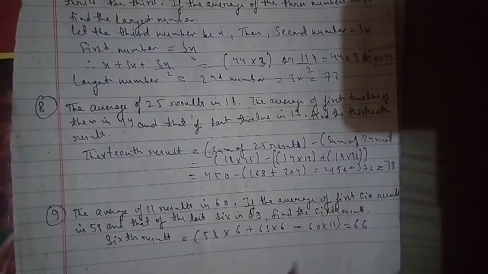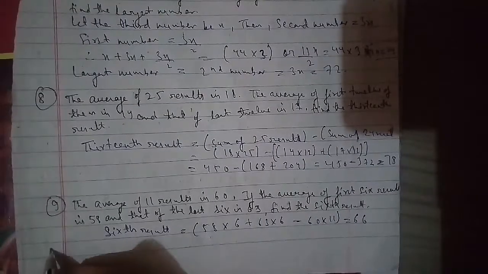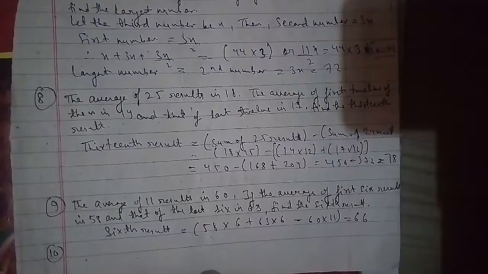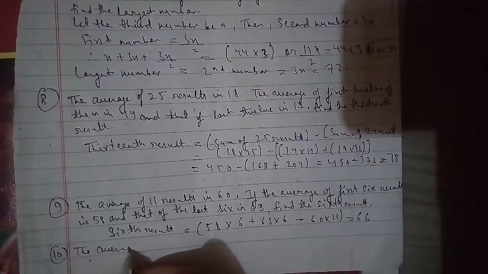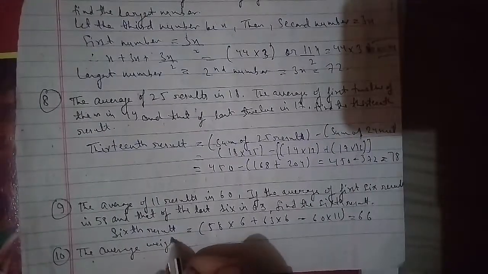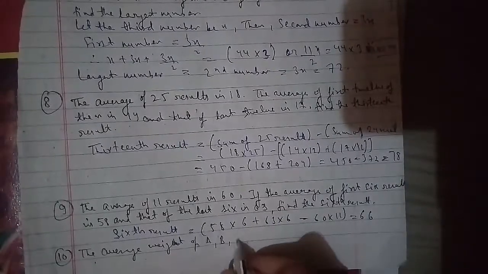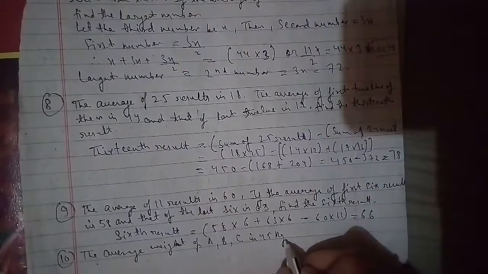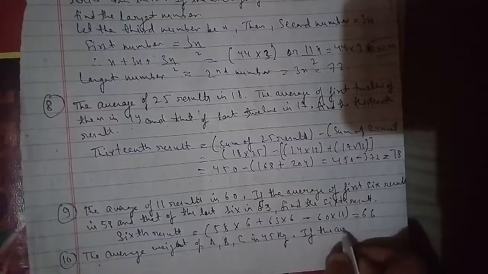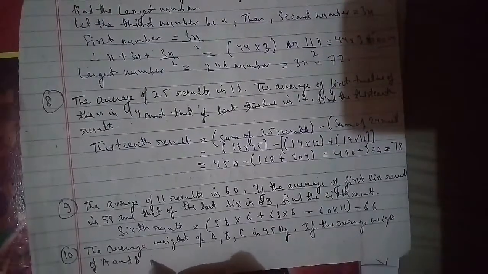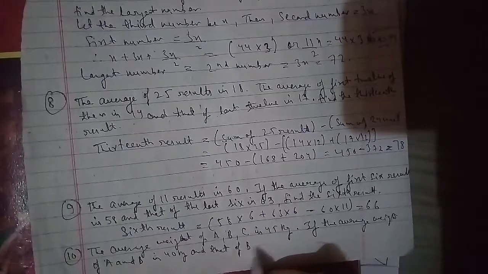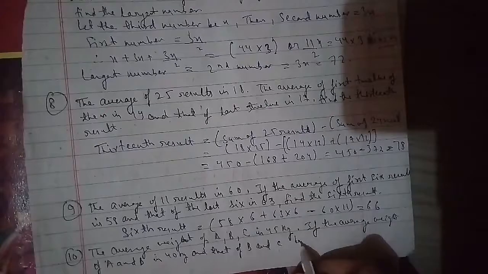So let's go ahead, and first we'll write the question here, that is the 10th question. The question is: the average weight of A, B, C is 45 kg, if the average weight of A and B is 40 kg and that of B and C is 43 kg. Find the weight of B.